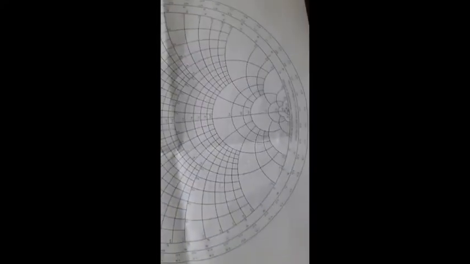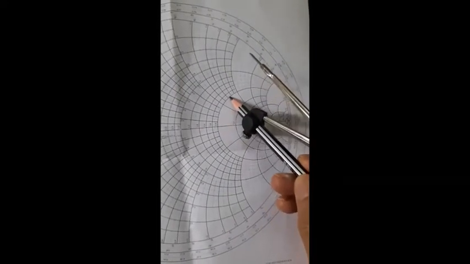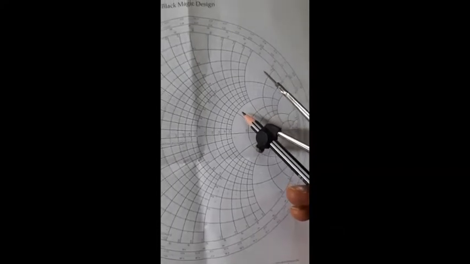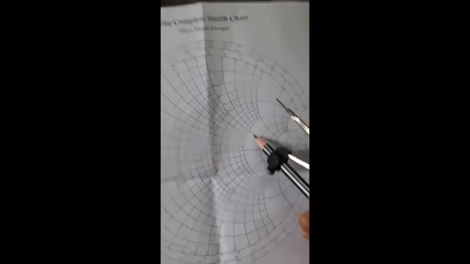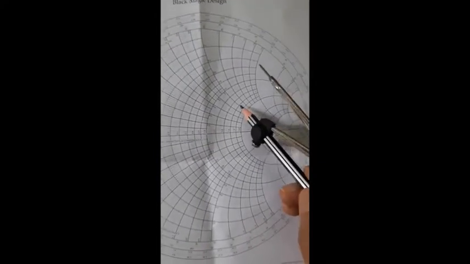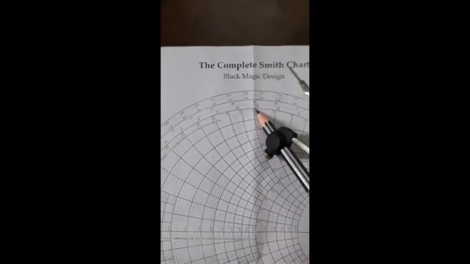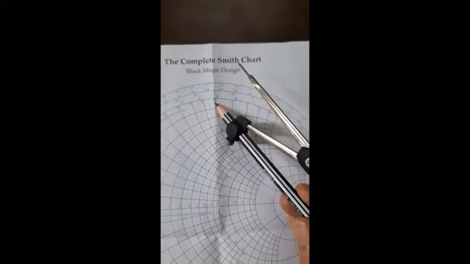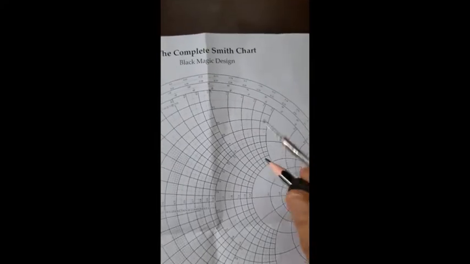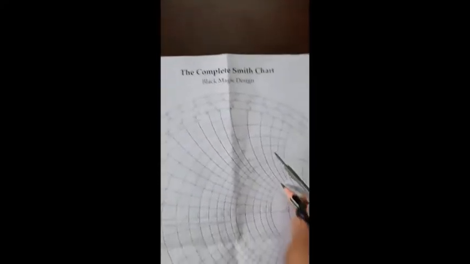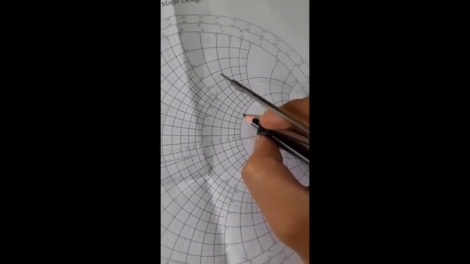So how to do that? First of all, I'll find the 2 ohm line and need to find the j1. Since it is plus j1, we'll be going above the horizontal line, and if you see, this is the 1 ohm arc, so this one will be our intersection point.